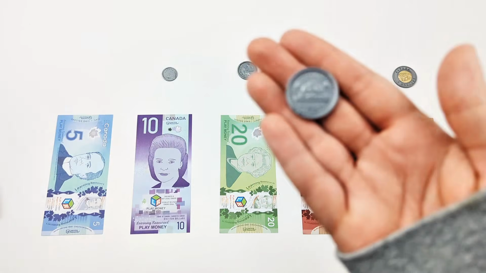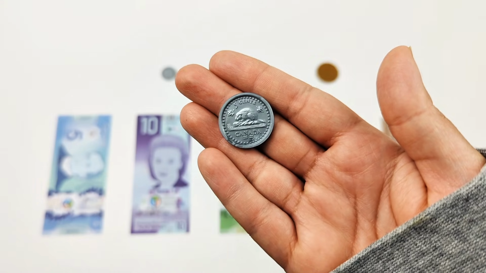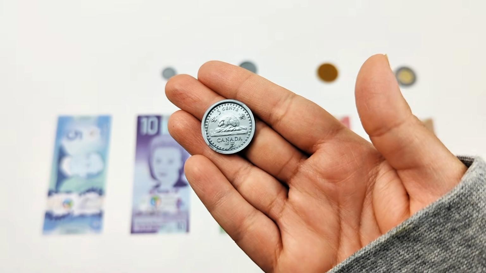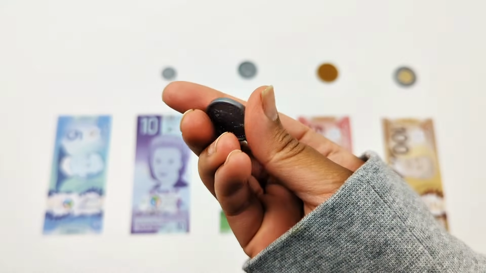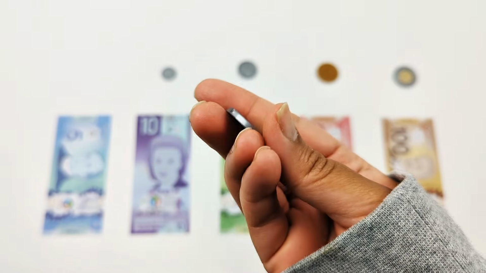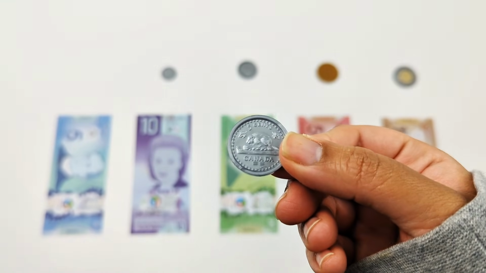This first coin is called a nickel. A nickel is 5 cents and it has a beaver on it. That's what the front and the back look like. Nickel, 5 cents.